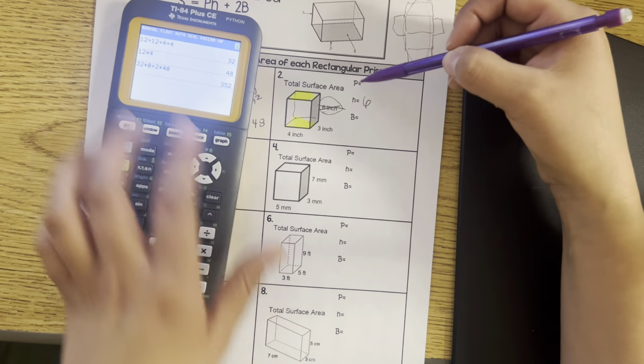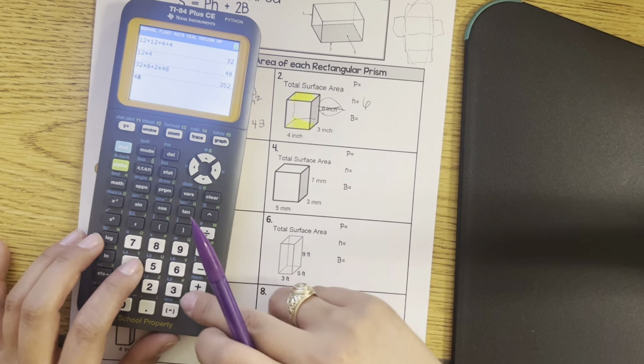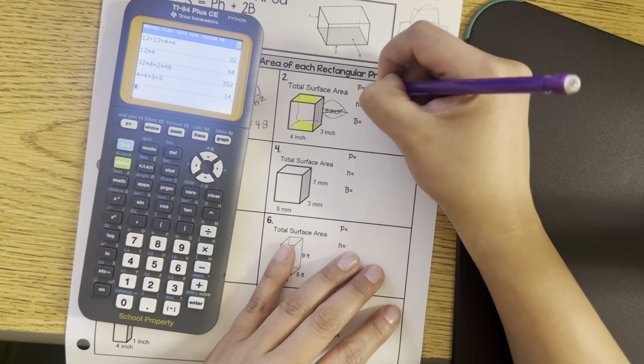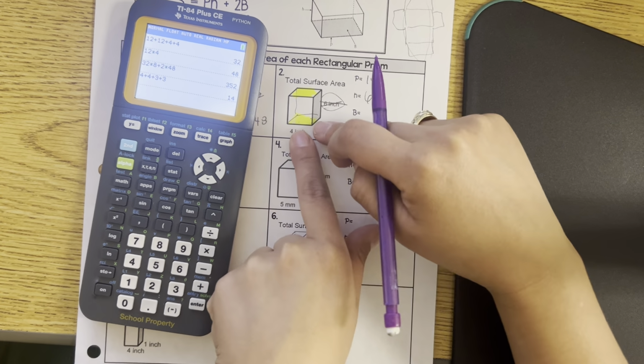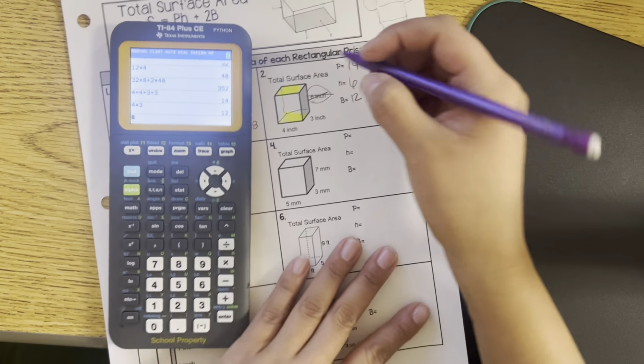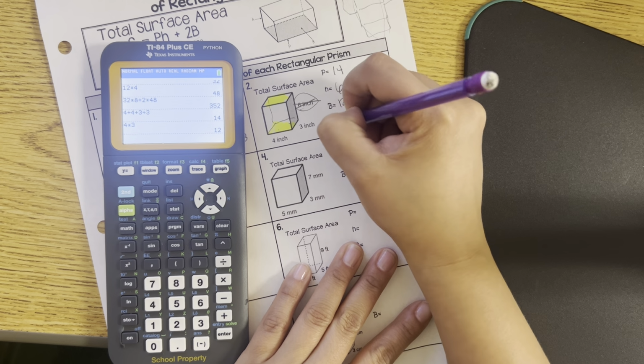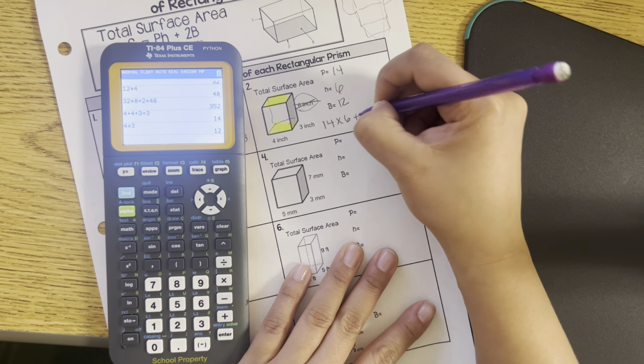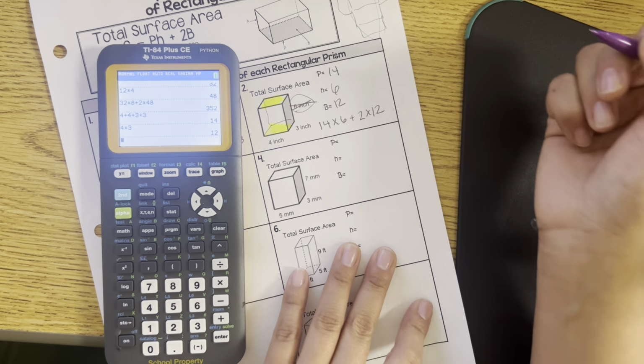To find the perimeter, again, I add the 4 sides of the base. So 4 plus 4 plus 3 plus 3. 14 is the perimeter. For the area of the base, it's just length times width. So 4 times 3, which is 12. Now for my formula, you're going to type in 14 times 6, P times H, plus 2 times B, which is 2 times 12.